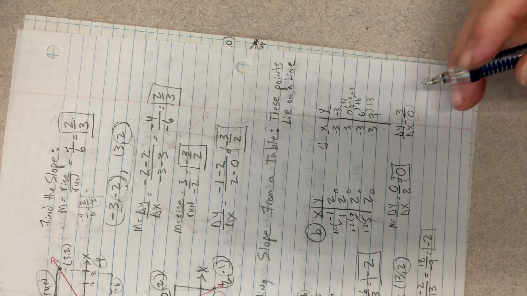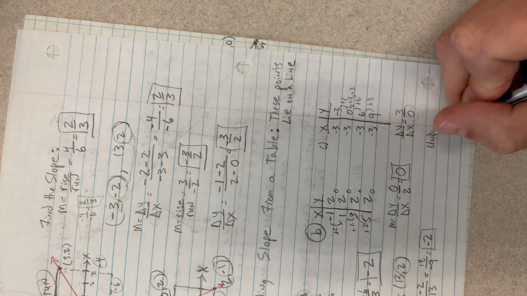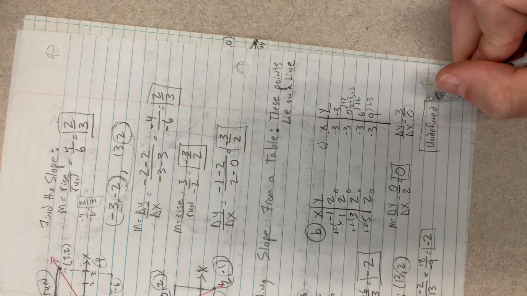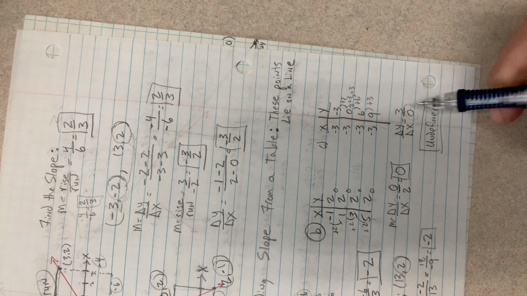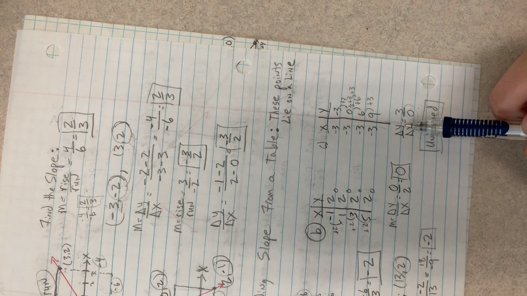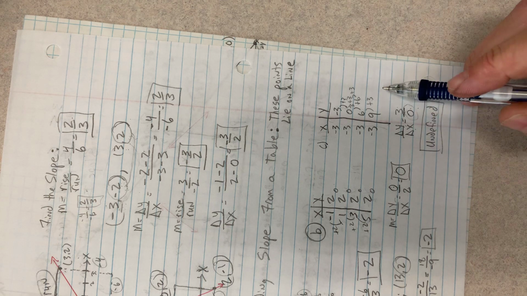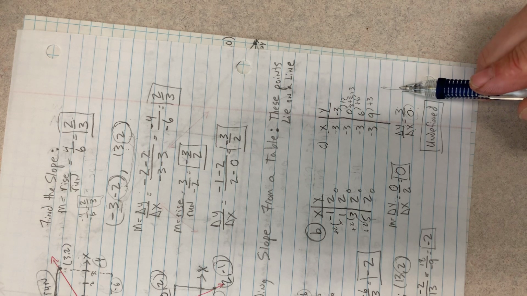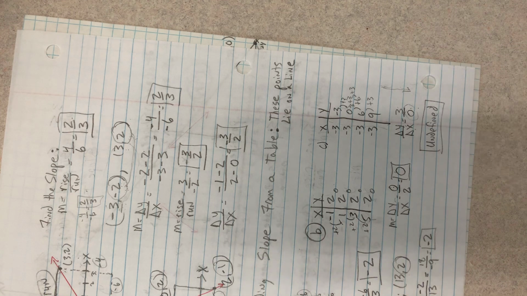When we see 0 in the denominator, and we've mentioned this several times this year, we say this is undefined, and that's where that slope comes from, is undefined. There is no change. There is zero change horizontally. There's a vertical line. It's not moving left or right. That is undefined because the change is zero.